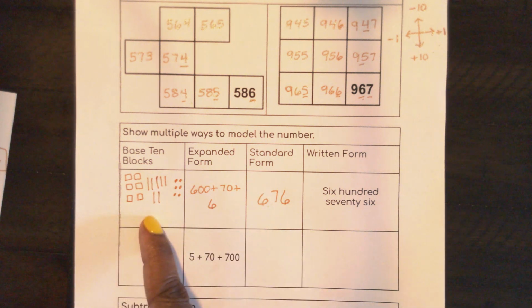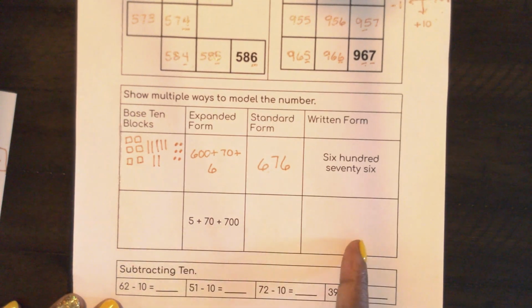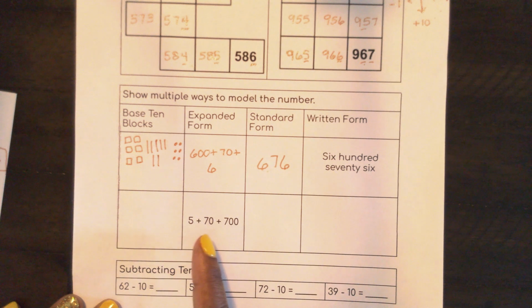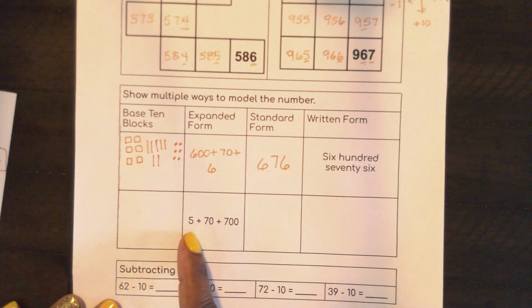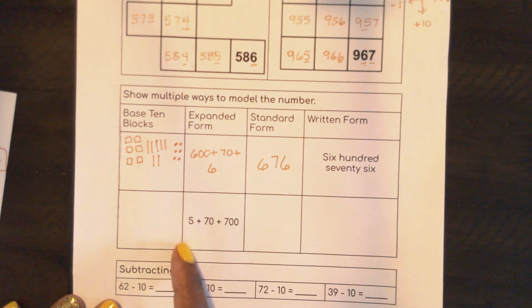Hundreds, tens, ones. Now this one, they give me the expanded form so I can fill in the rest. But the expanded form is a little wacky. It looks like it's backwards. So no matter where the numbers are, I still need to be able to figure out the place value.